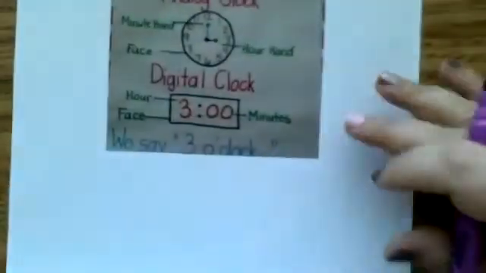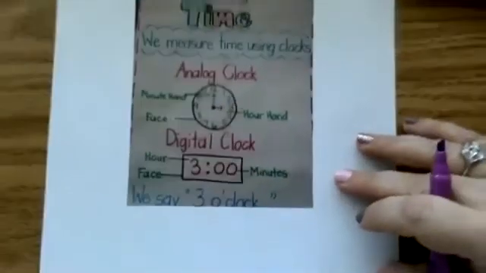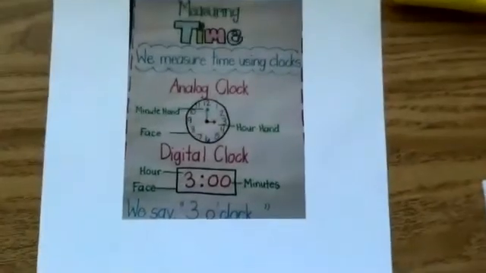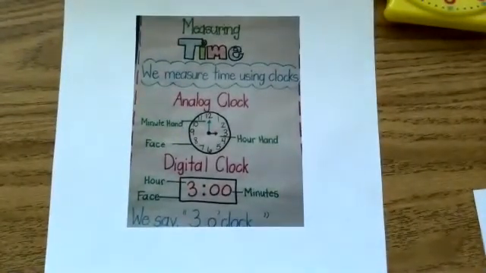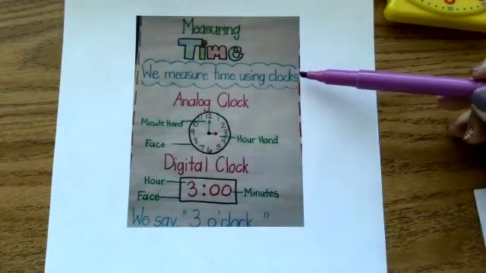All right, so before we think about time to the half hour, I pulled up our public record from last quarter when we talked about time. And I want you to look at the public record, and think about what we talked about last quarter around measuring time. Very good. So we said to measure time, we use clocks. And so there are two different clocks that we use.